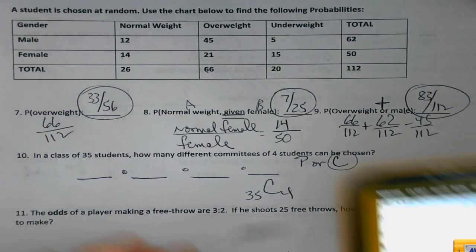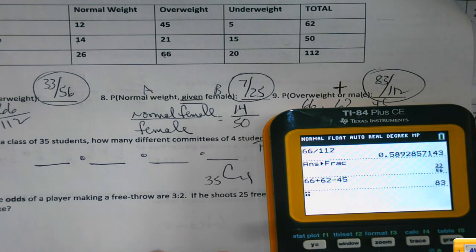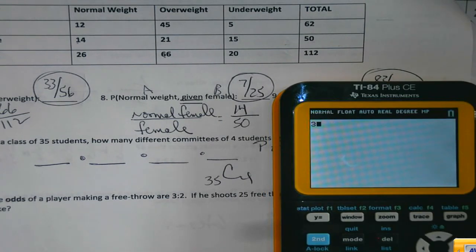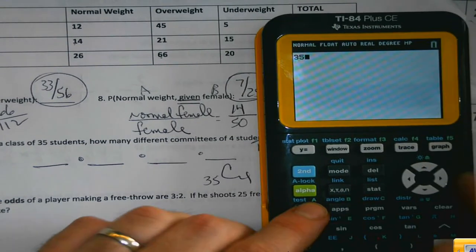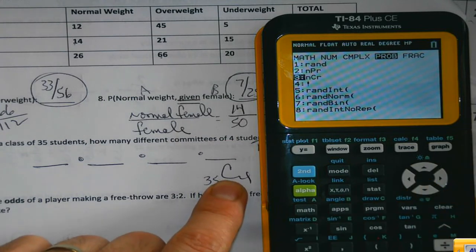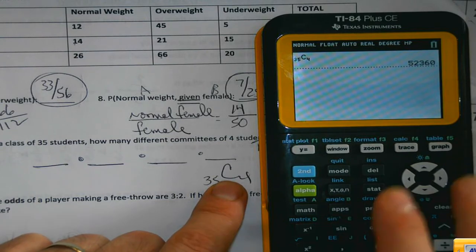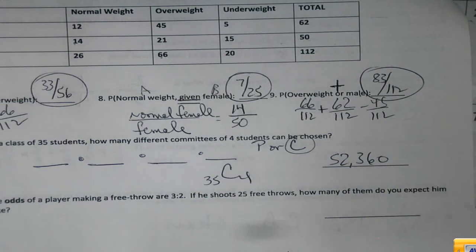And we talked about how we can do this on the calculator pretty easily. Let me get some of that brightness down here. So we clear that out. We type in our 35. And then it's math. You push this up a little further here. We got to pay attention. It's combination. And we're going to pick 4. 52,360.